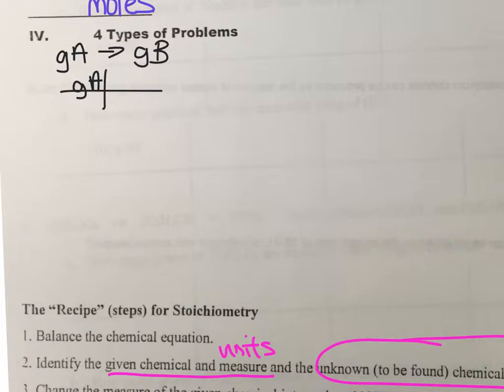And the first thing I would do is bring those words down to the right. Grams of A. And then I would convert to moles of A. Yep, so I'm traveling to Mole Town. So I started in Gramland, now I'm traveling to Mole Town.